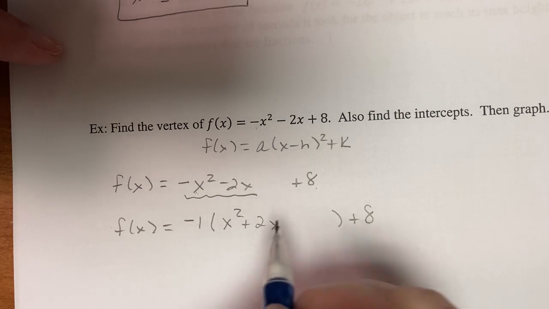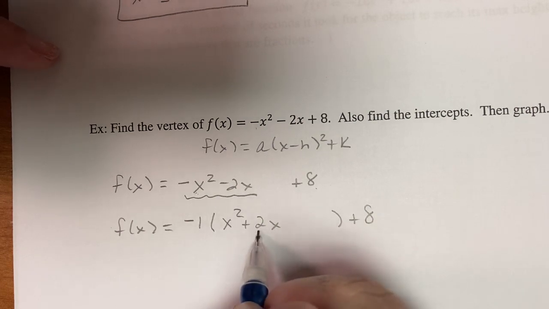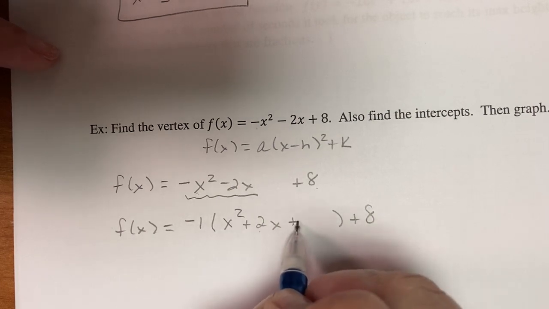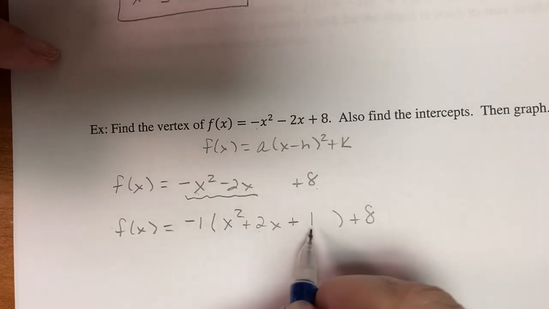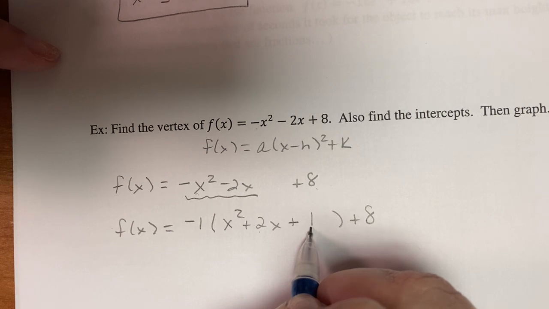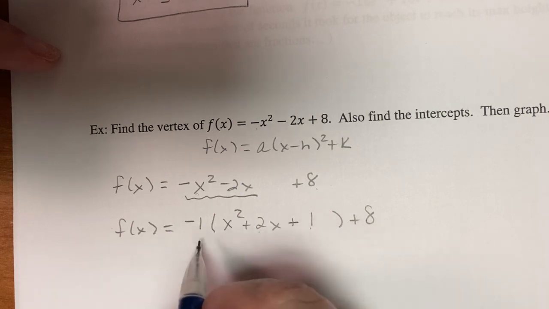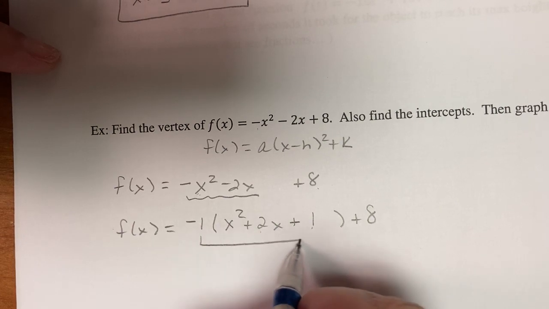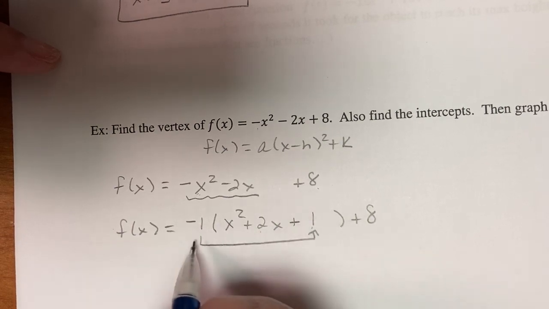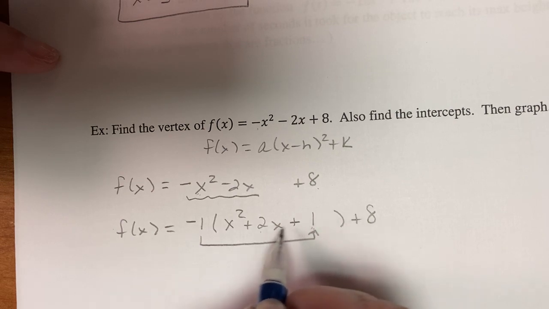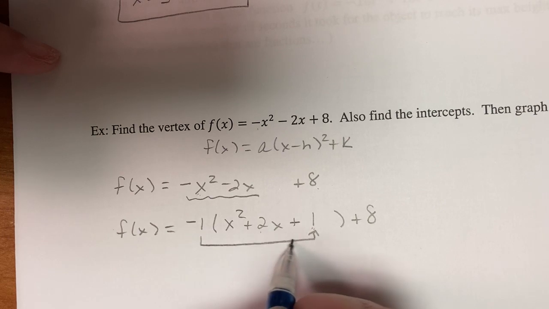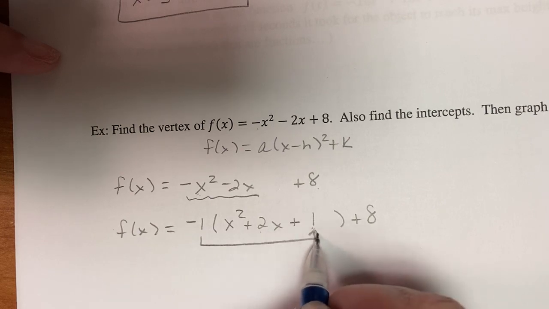Now I complete my square. What's half of 2? It's 1, and 1 squared is 1. So I'm going to add 1 right here to complete the square. Now here's the tricky part. When I added 1 here to complete the square, I didn't really add 1. I added -1 times 1. If I were to distribute that -1 through, this would become a -1. So when I added 1, I really added -1, which is -1 times 1.